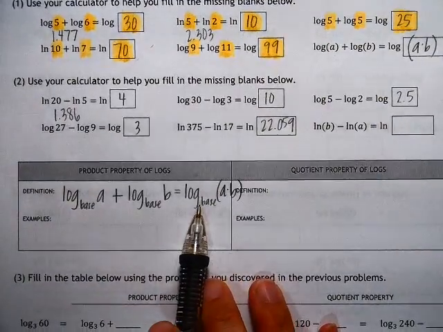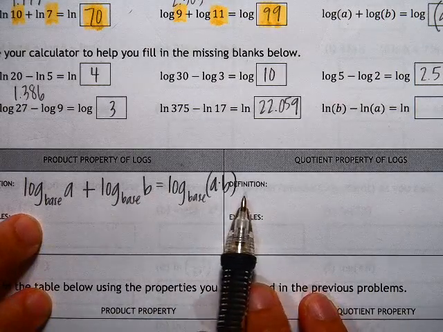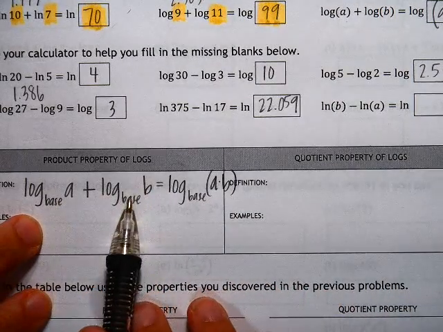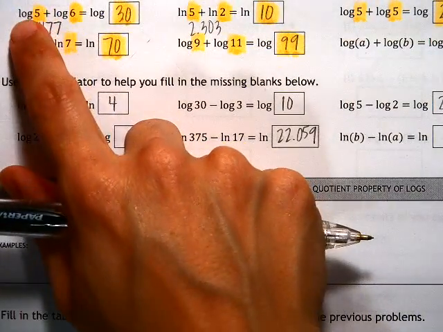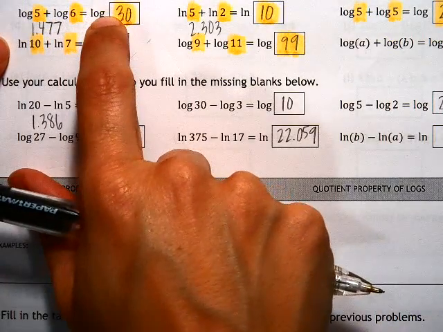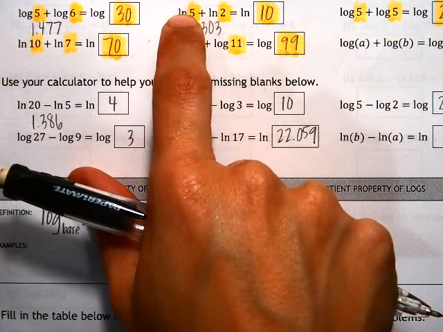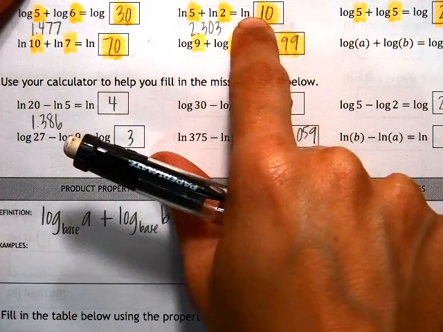Now, it is worth noting here that the logs all do need to be compatible. They all need to have the same base throughout the problem. They need to be like terms, so to speak. So for example, in this first example, log was base 10, log was base 10, log was base 10. Natural log was base e. In the second example, natural log base e, natural log base e.